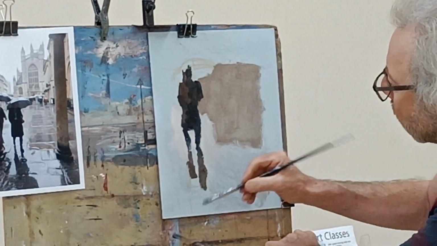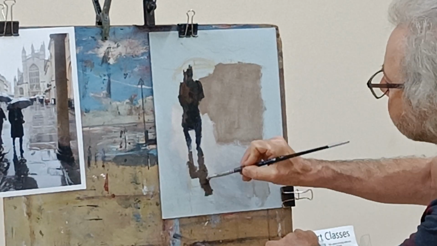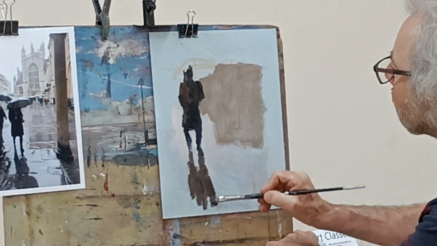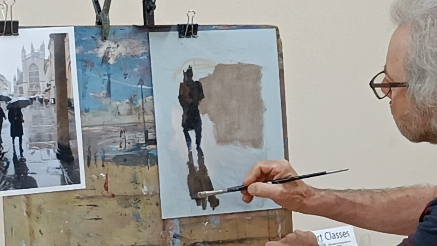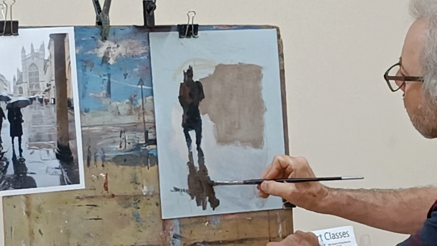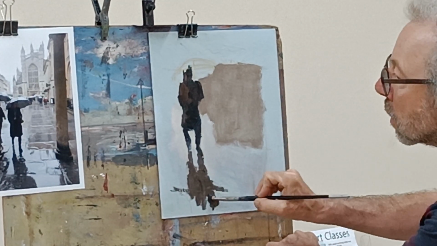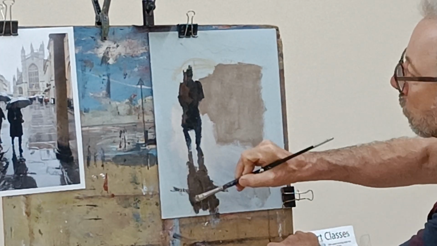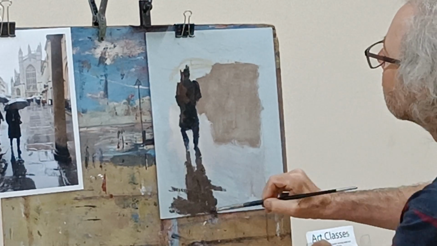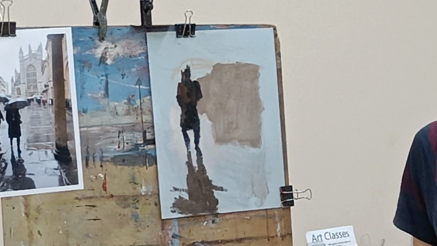And just try and follow that as a shape. Come to about there. And then it starts to just fragment and break, just fill out almost like the reflection catching other bits of the paving slabs. So that would be the start.